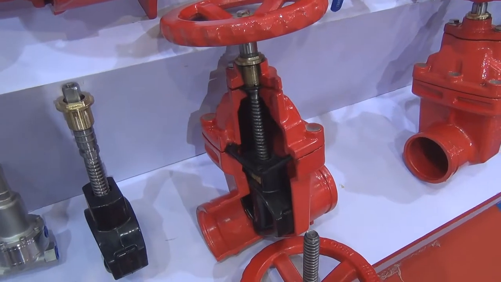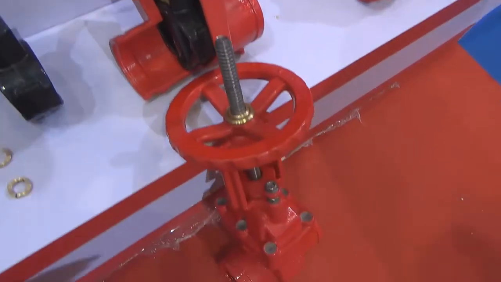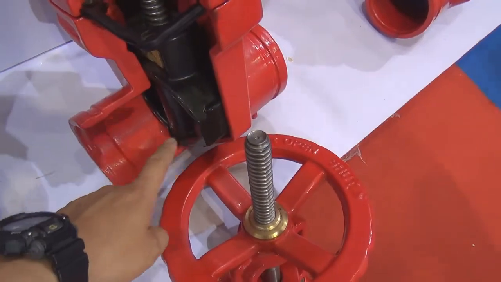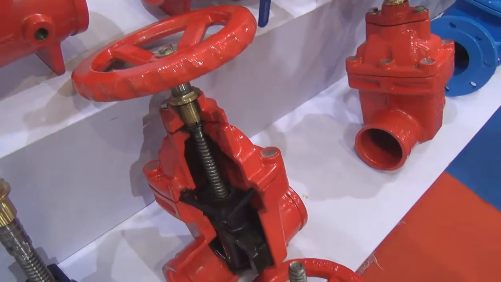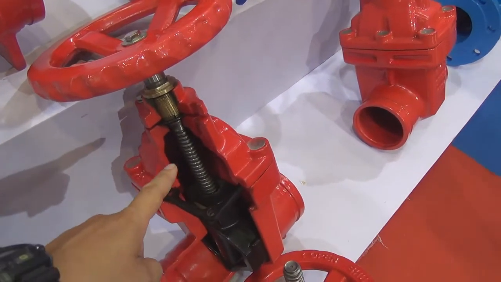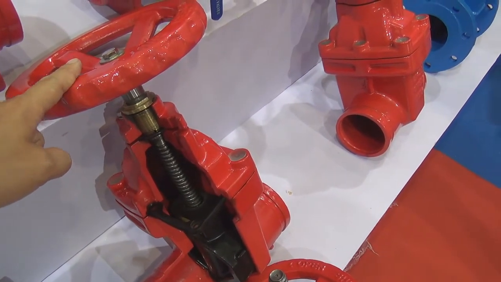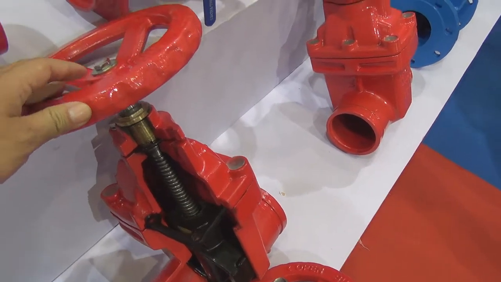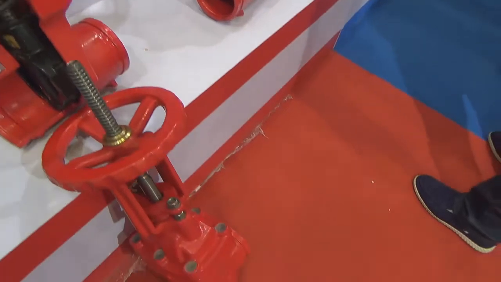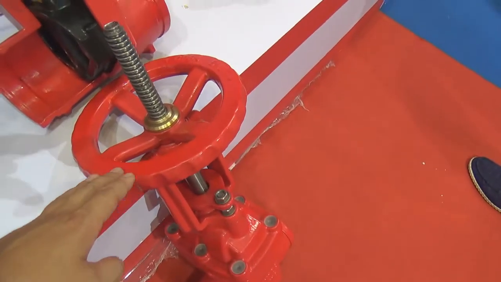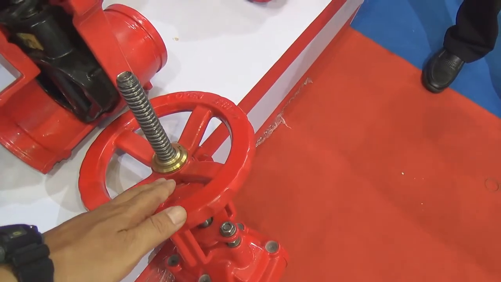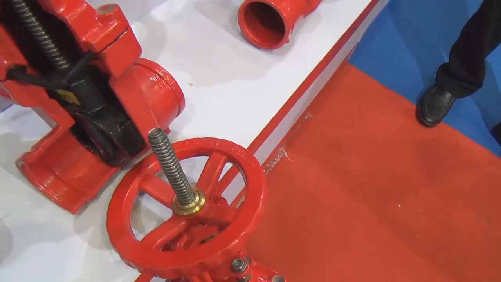Here we have two soft seat gate valves. Both gate valves are sealed by the soft gate and the soft seat. The difference between the two is that this gate valve has a non-rising stem. When we close or open the valve, the stem will not go outside of the valve body. But with this gate valve, when we close the valve, the stem moves down, and when we open the valve, the stem moves up, rising.